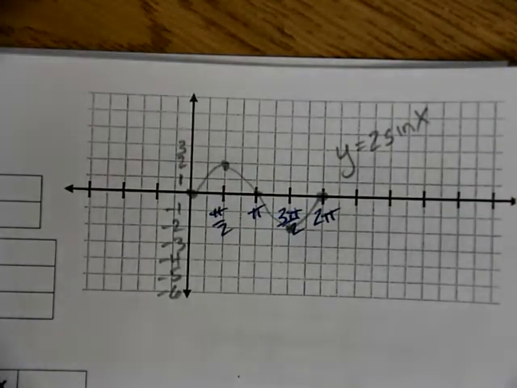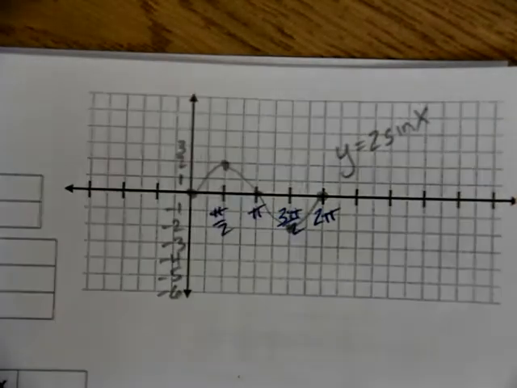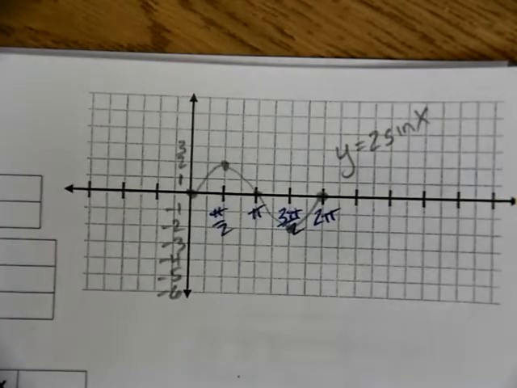And then we're going to take that graph and move it pi to the right and 3 units down.